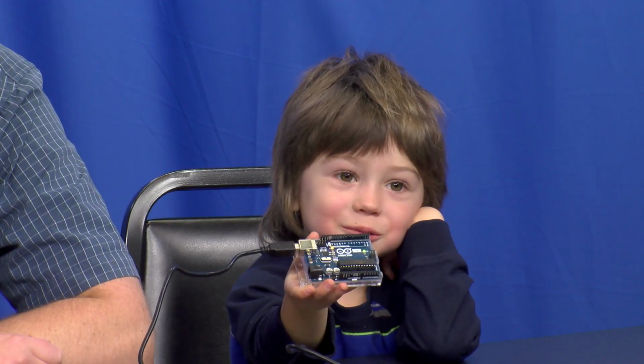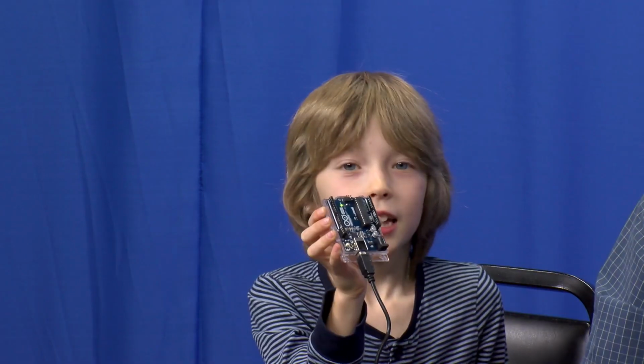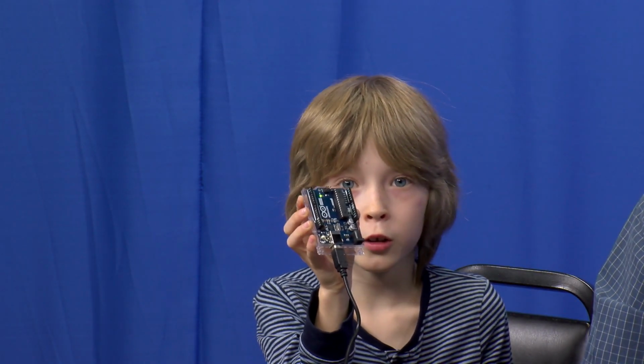This is an Arduino. An Arduino is a little computer. It can connect to sensors and measure things like light or temperature, and it can control things like LEDs or motors. This is just one type of Arduino board. This is the Arduino Uno. It's a very popular board for beginners. It has good documentation and there's a lot of support online to teach you how to use it.